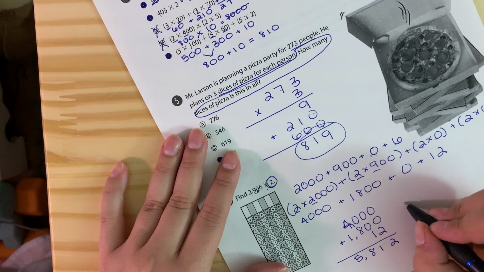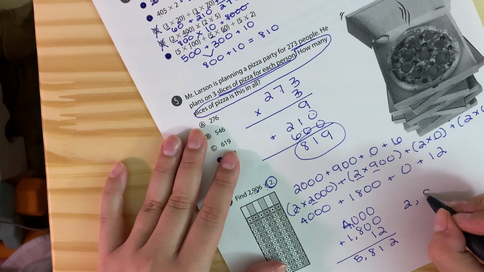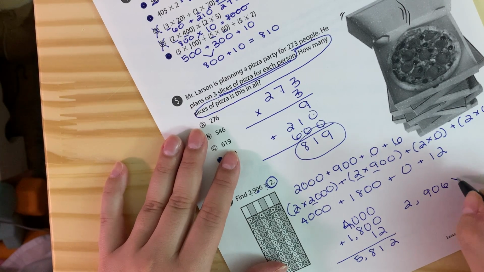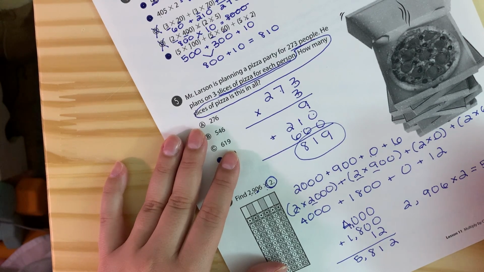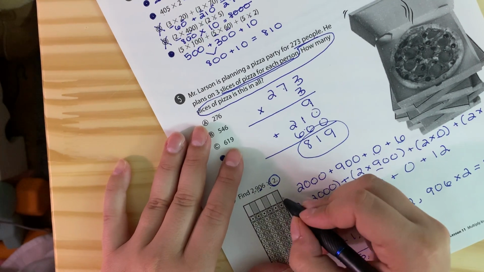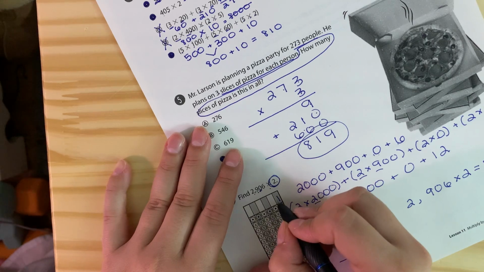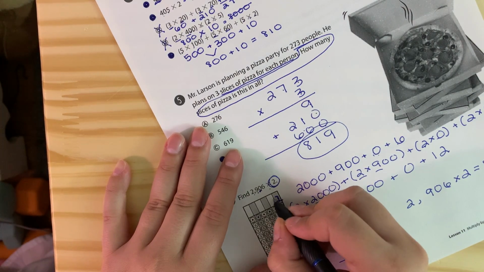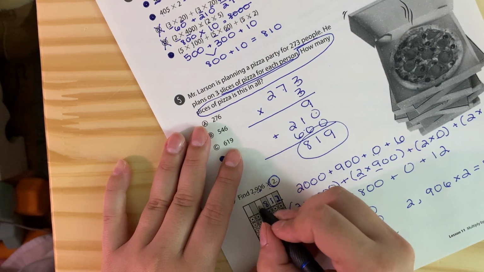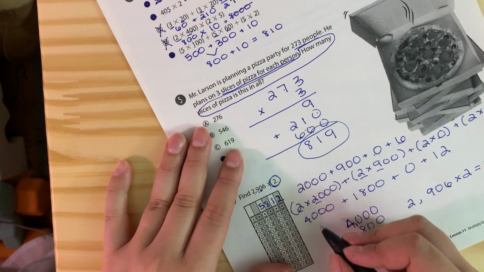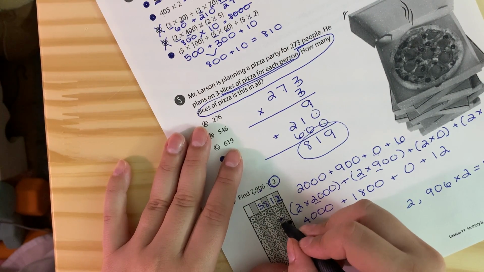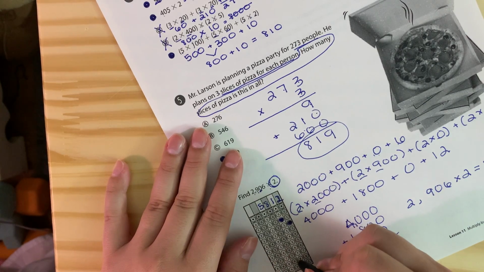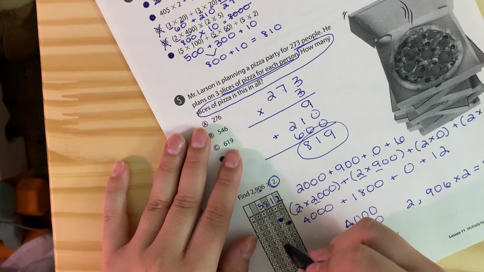So we can say 2,906 times 2 is equal to 5,812. And if we were filling in the boxes, you can see I just made a mistake. It's always best to start in the ones place and work your way to the left, so you know you aren't mixing up any of your place value.